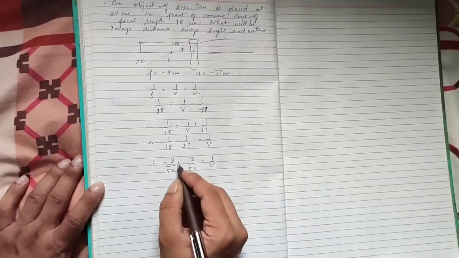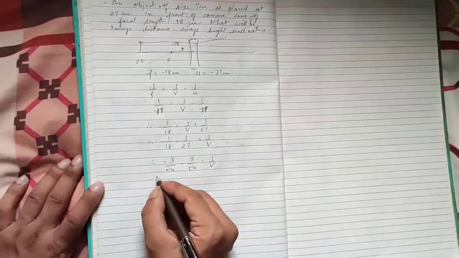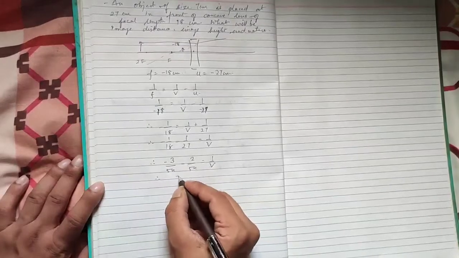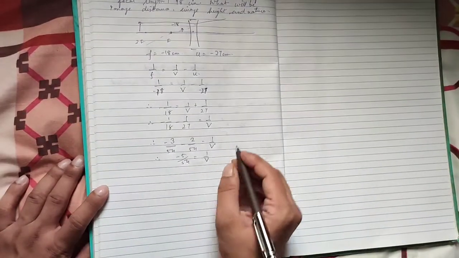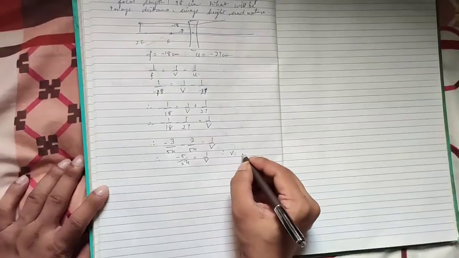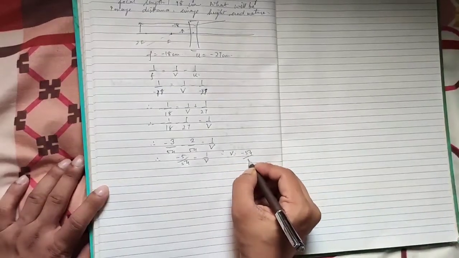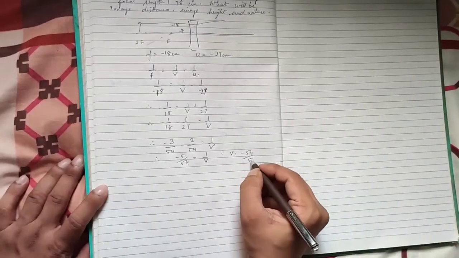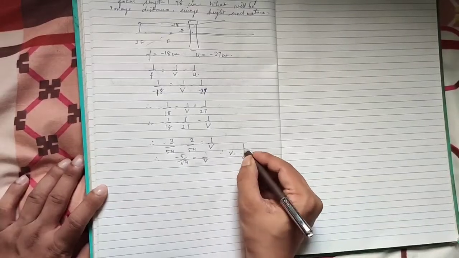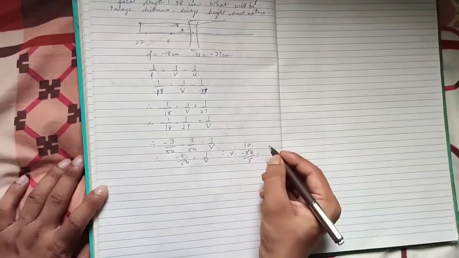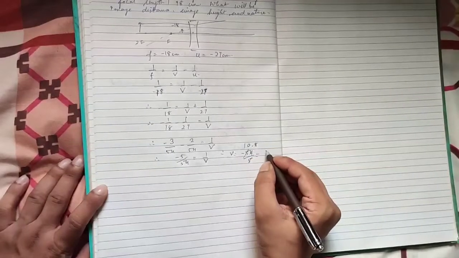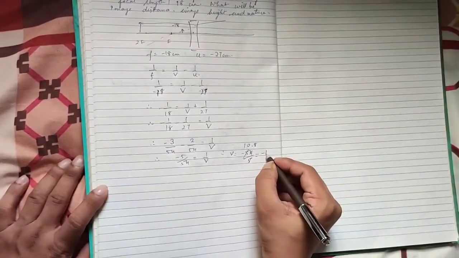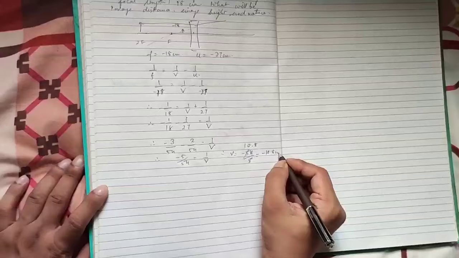Now because they both have minus sign, they will be added, and the next step will be minus 3 minus 2 becomes minus 5 upon 54 equals 1 upon v, or I can write v equals minus 54 upon 5. When I solve this, 5 1 is 5, 0 decimal point, 4 is remaining, so 40, 5 8 is 40, and what I get is minus 10.8 centimeters.